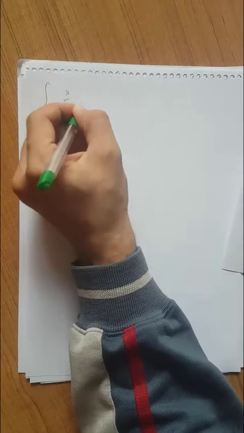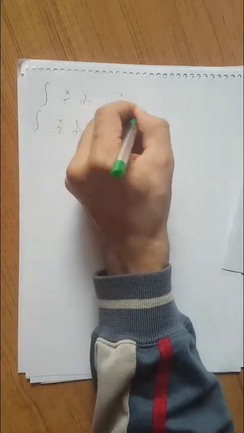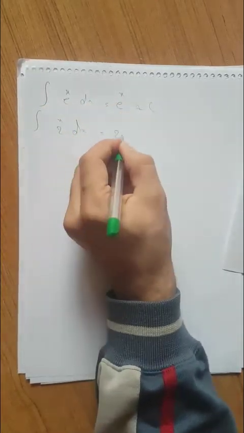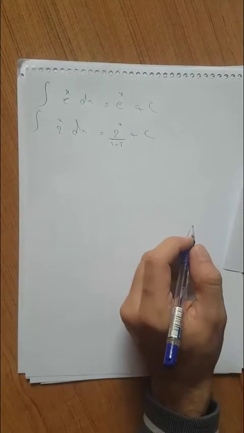base. For more information, before we had e to power x dx, now I have 2 to power x dx, which is equal to itself plus c. Now here I am going to say itself plus c, but I am going to add the ln of the base. That's all that I changed here, and nothing else happened.